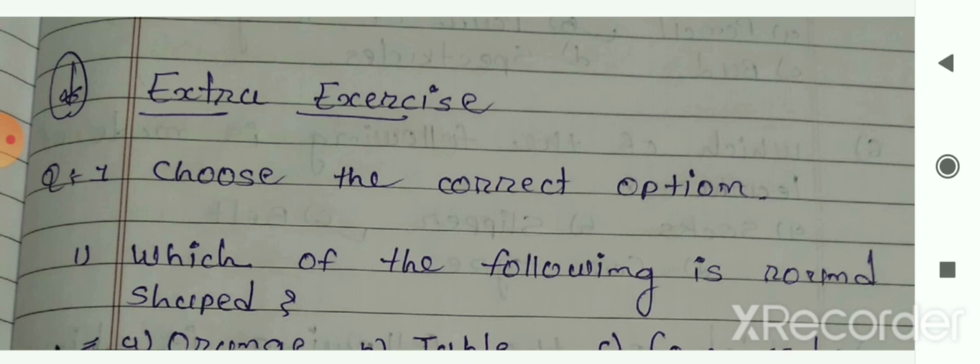In solubility, we are dividing them as soluble materials and insoluble materials. In floating property, we are classifying them as objects that float on the water or sink in the water. And in transparency, we are sorting them as transparent objects, opaque and translucent objects. So now let me start the exercise for this chapter.